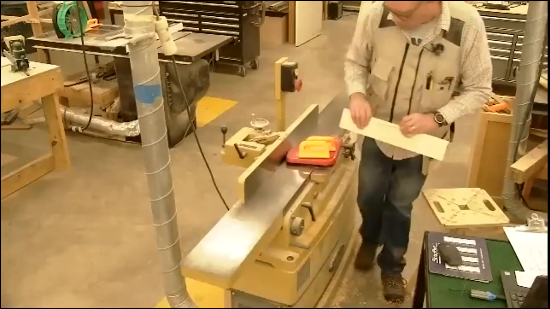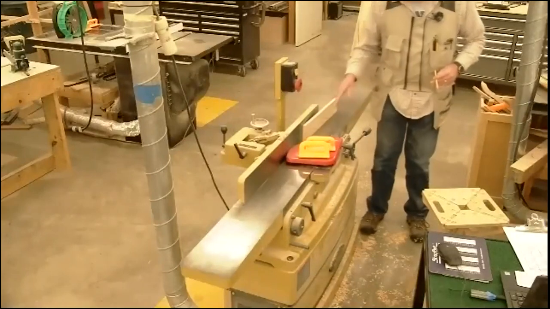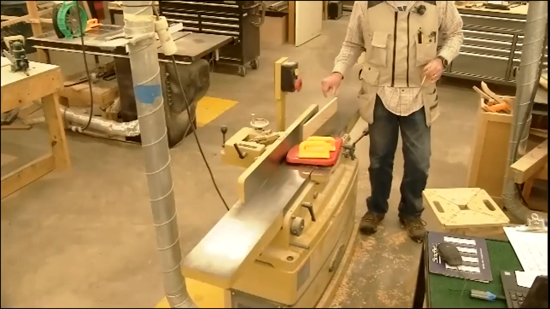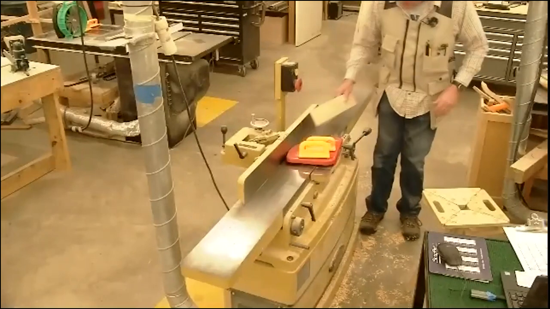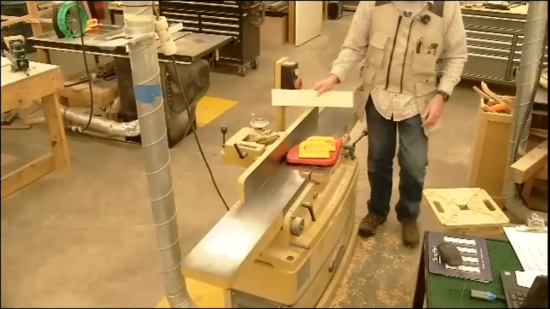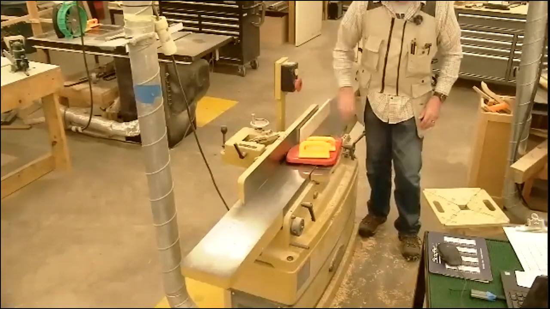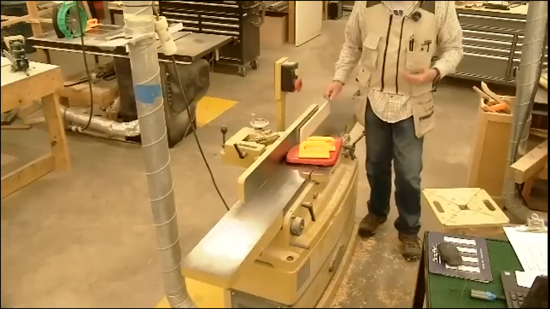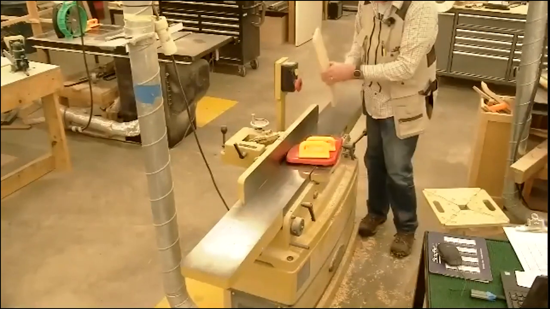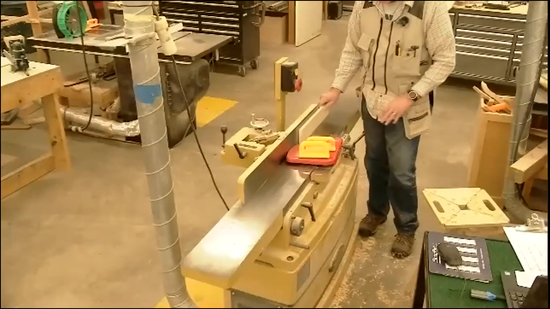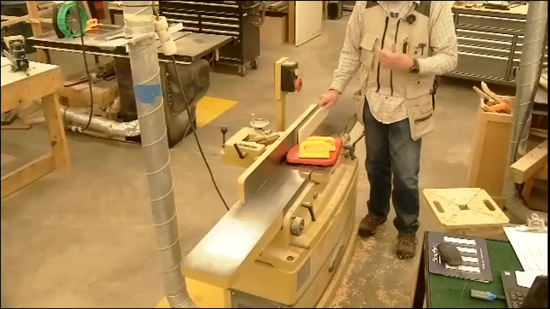Well, having both faces parallel to each other and flat gives us the opportunity, if we're sitting here like this and we're getting ready to joint it like this, with the grain going this way, that would be going against the grain. If we only have one flat face, we're stuck with it. We would have to do this, and we're not fixing that grain direction problem.